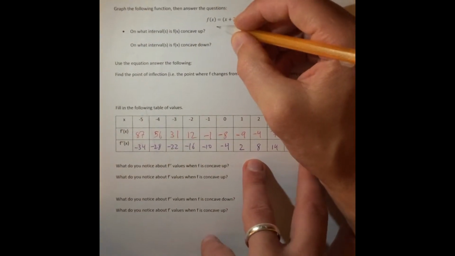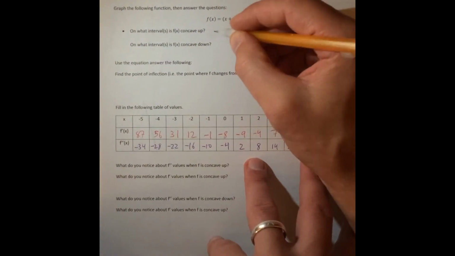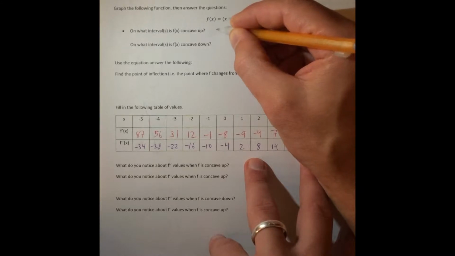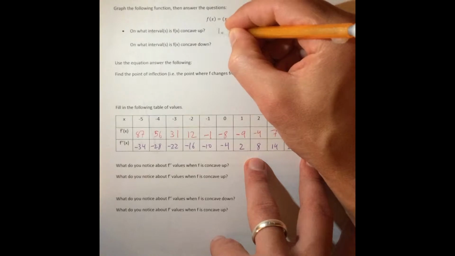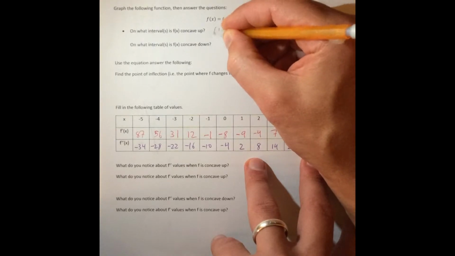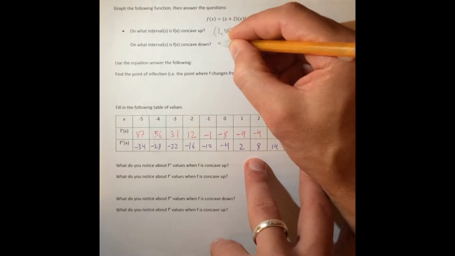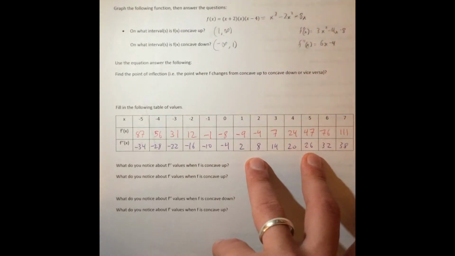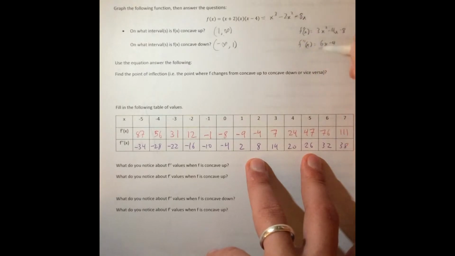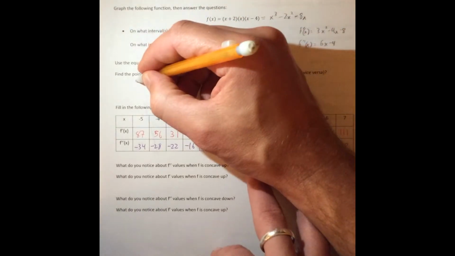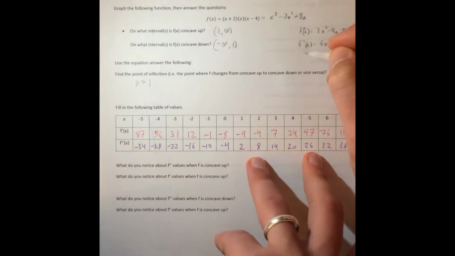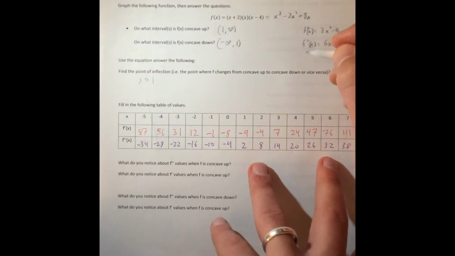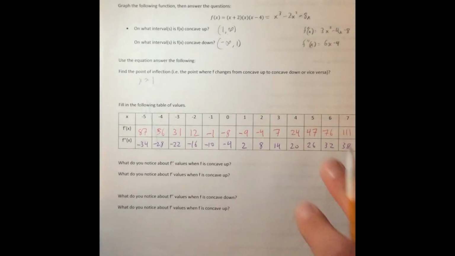I'm going to say it's concave up from approximately 1 to infinity. Concave down from negative infinity to 1. So the point of inflection, or change, we're going to say it's approximately 1. Now, we will come back to all that information here.